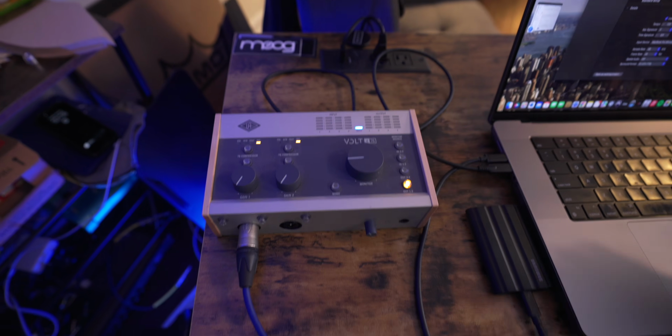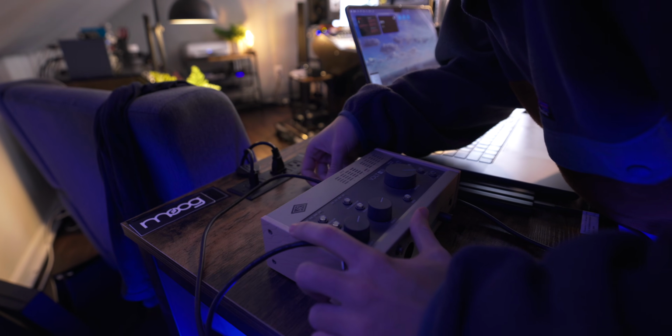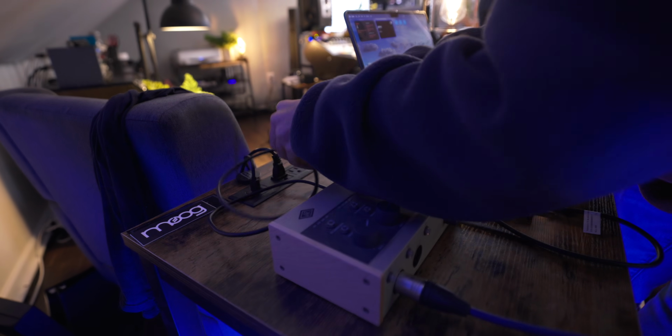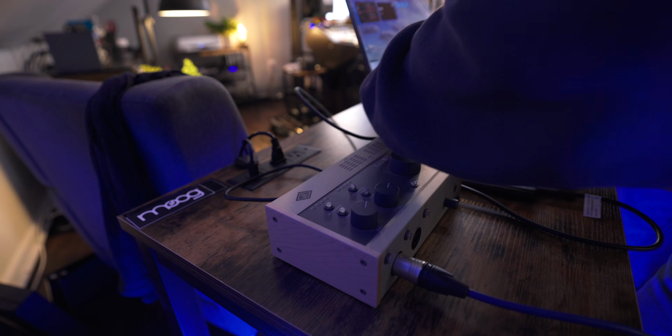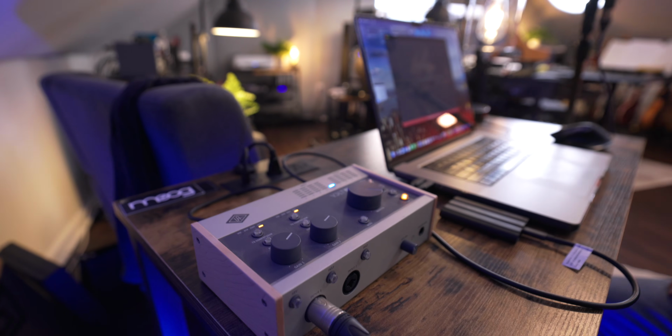Once the output of the microphone is plugged to the input of the interface, you can use the microphone preamp to turn the level of your signal either up or down. Then the audio interface is going to convert the signal from audio into information, data, and it's going to output via your USB cable to your computer.